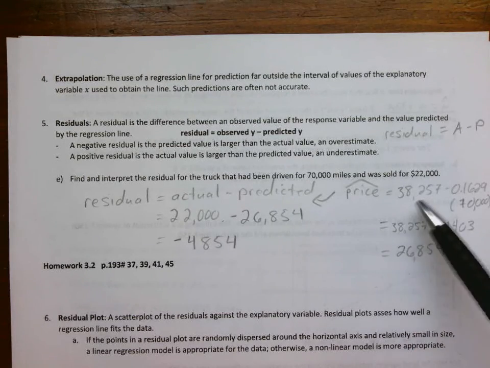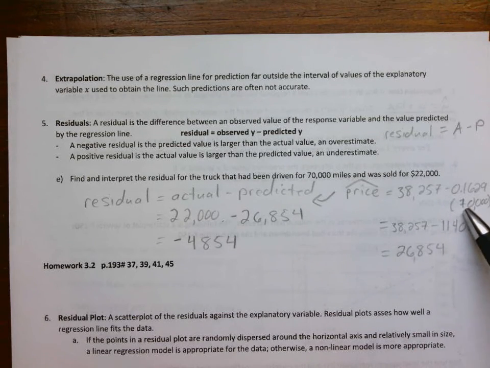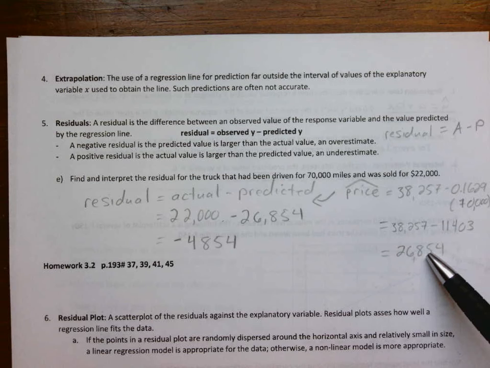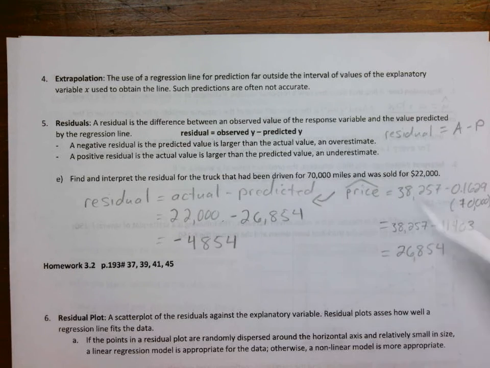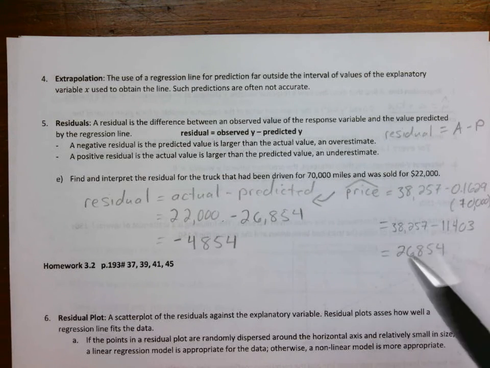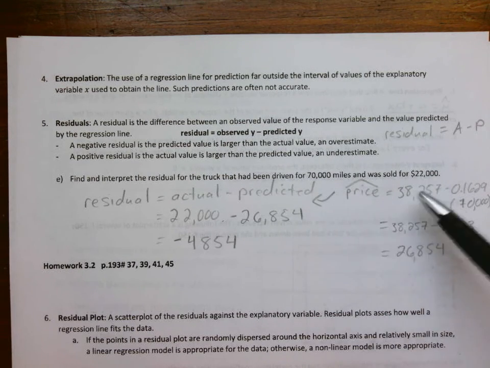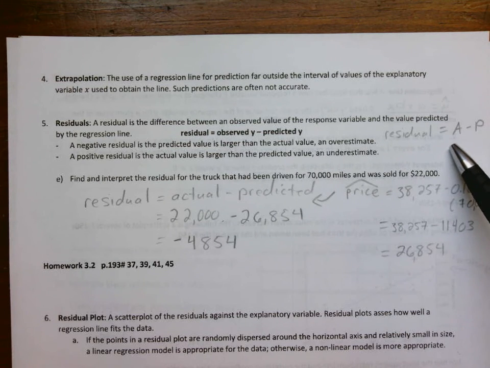So I have that right here. And we ended up with a predicted price of 26,854. A residual is the difference between that observed price and the predicted price. Here is the equation that I recommend that you use. So the easy way to remember it is that because we're in an AP class, you're going to do A minus P. So a residual is the actual amount minus the predicted amount.